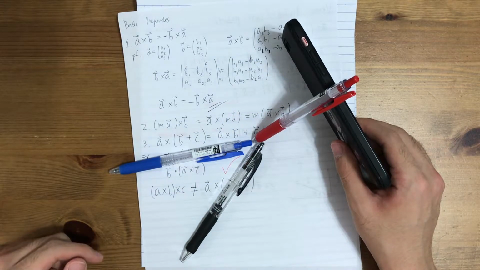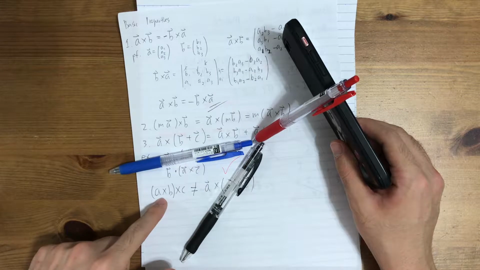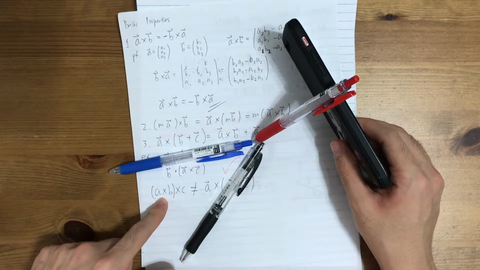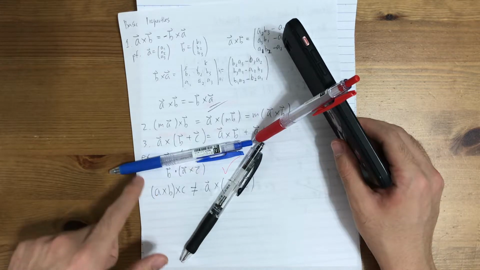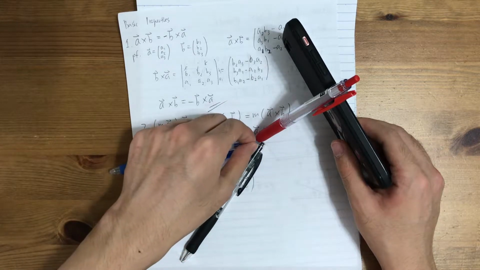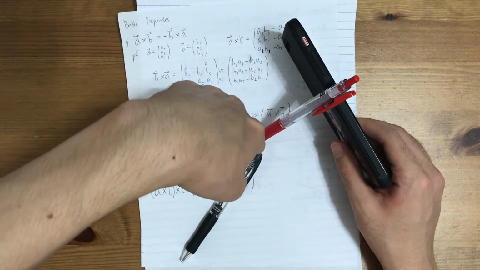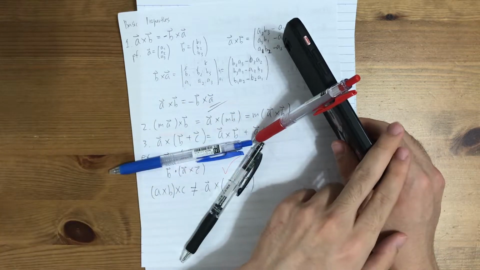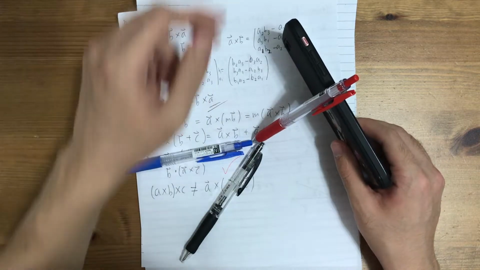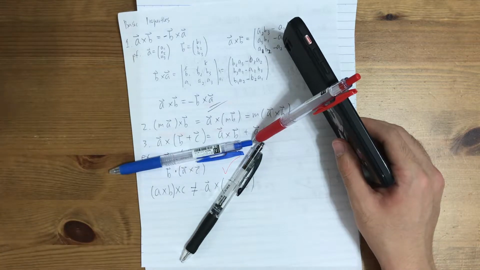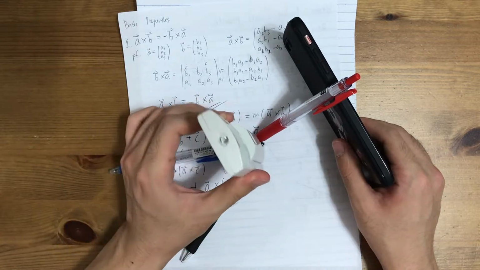I'm running out of pens, but A cross B must be a vector that is perpendicular to both of these, right? So let's say we have a vector like this.